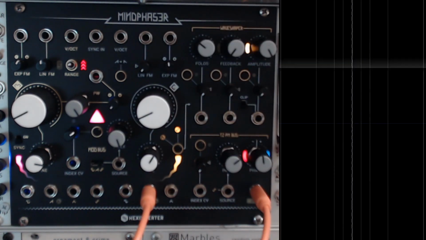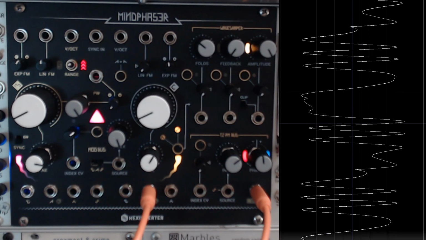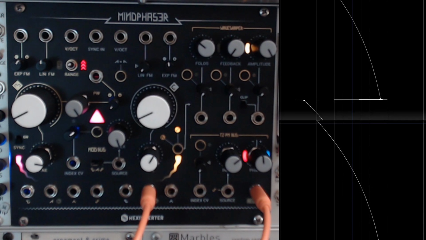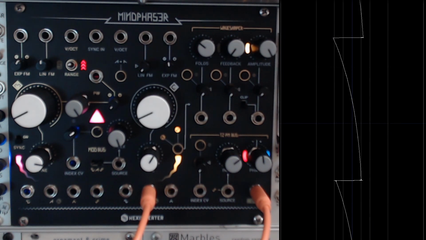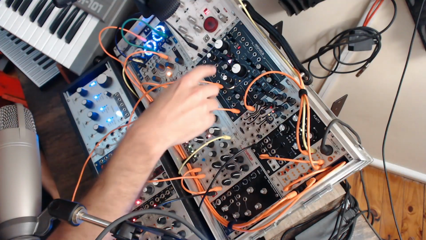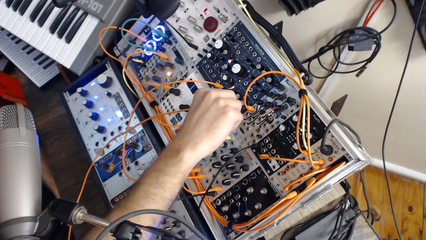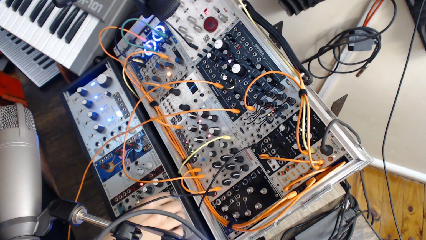This is the PM bus. And this is the saw wave. So I'm going to route that saw wave into a filter over here, and then route this phase mod output into a separate channel on the mixer over here.